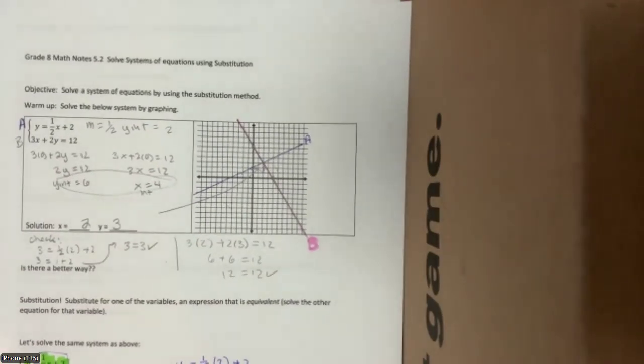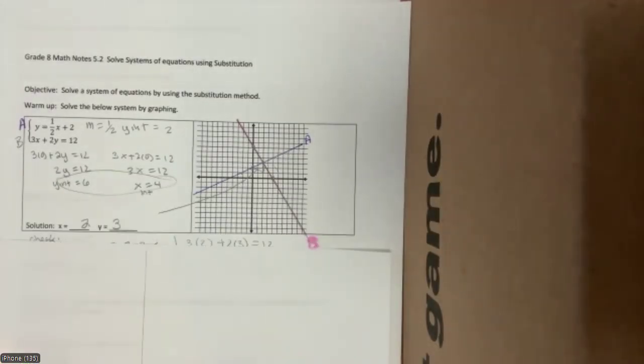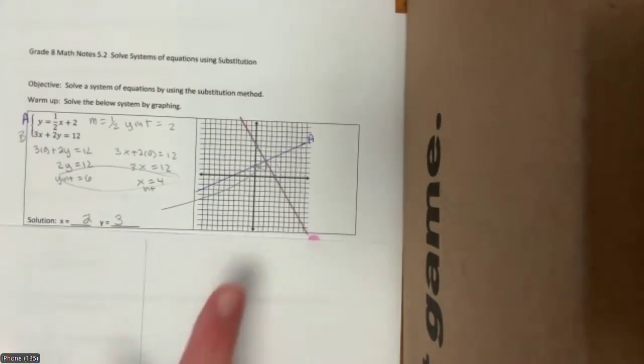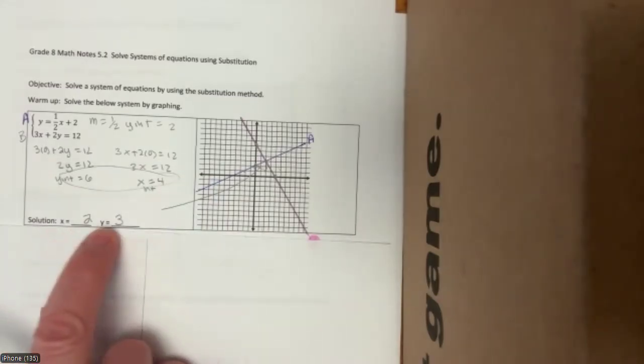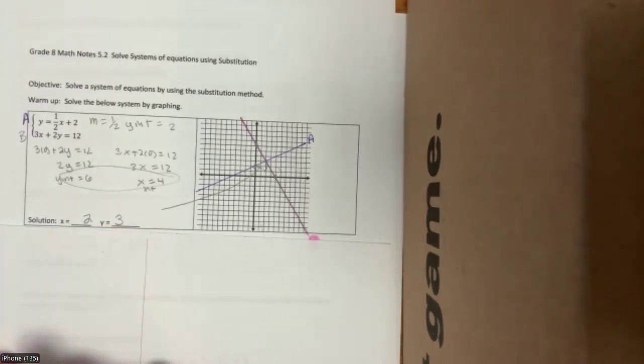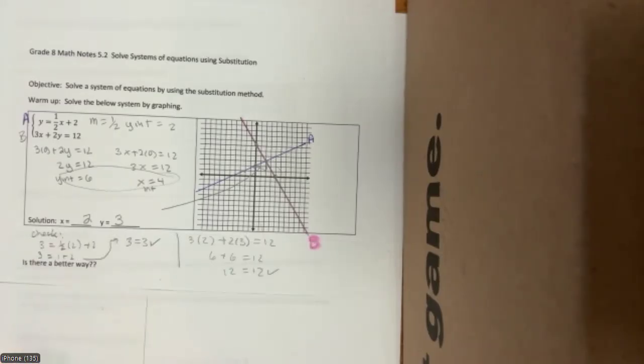So now that you have solved the system, hopefully your graph looks like this. And this is the solution, x equals 2 and y equals 3. And did you remember to check by plugging it into each equation? If you didn't do that yet, pause and check your answer. So I'm going to move on.